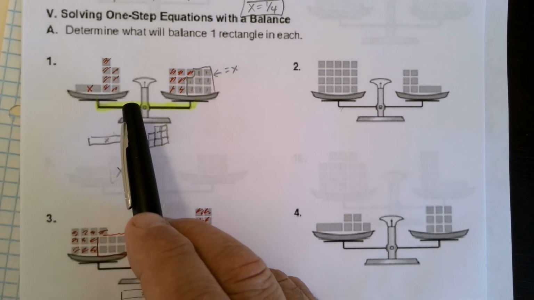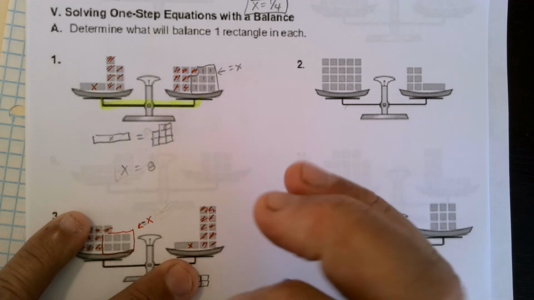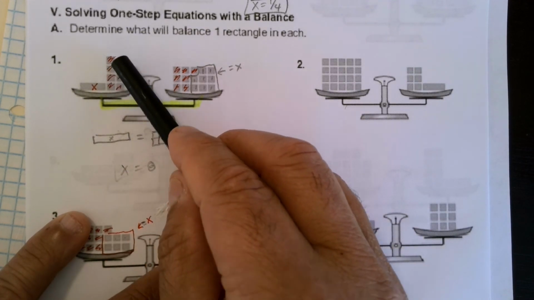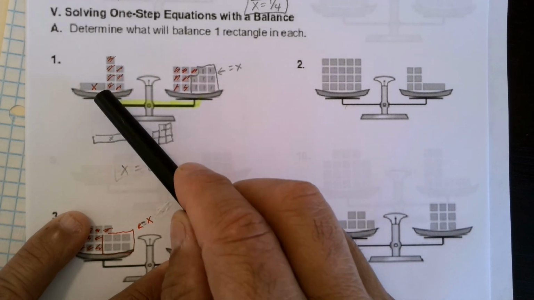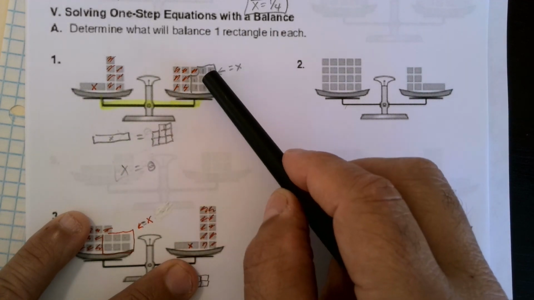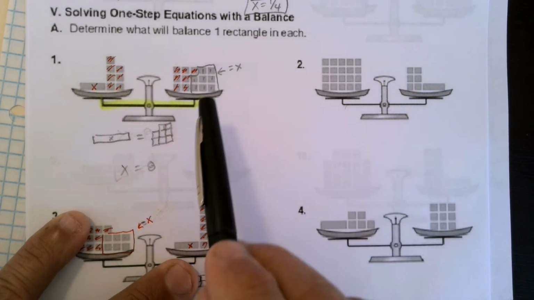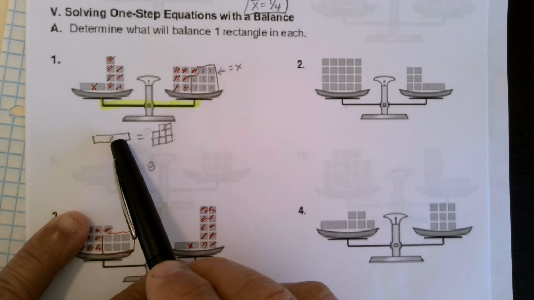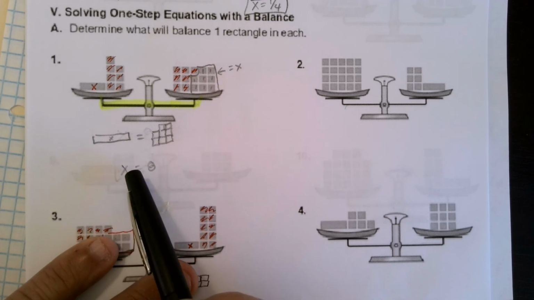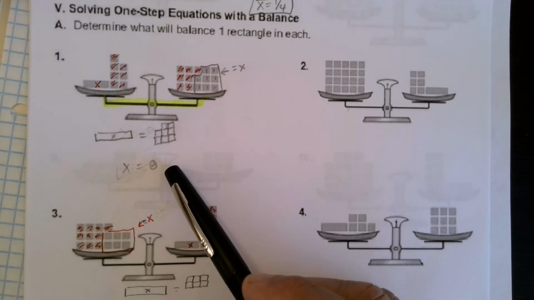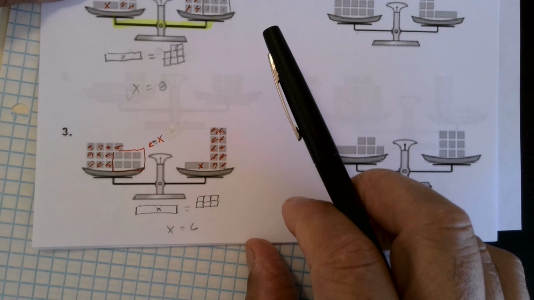In this case, to get my rectangle alone, and I labeled my rectangle X, I have to take off 1, 2, 3, 4, 5, 6, 7 squares. So I took off 7 squares from the right also. Now I have my rectangle alone, and I look to see what was left. I had 1, 2, 3, 4, 5, 6, 7, 8 squares left. So I have a rectangle, labeled X, and 8 squares. Those squares are worth 1 unit each, so X equals 8. That's the concept you want to have in mind when you're solving equations.